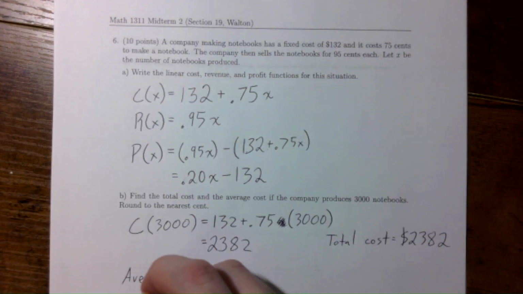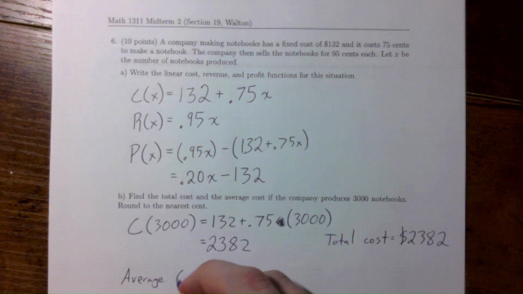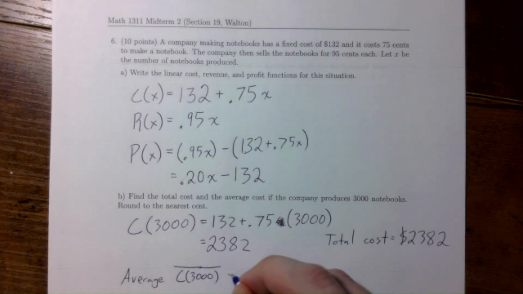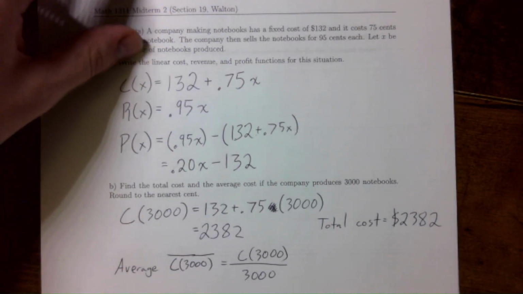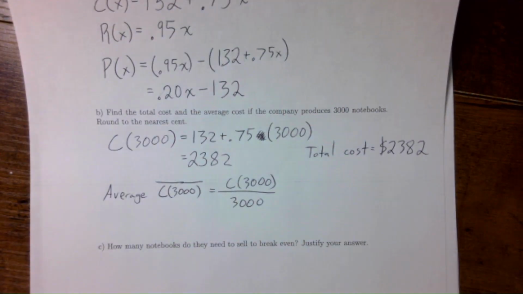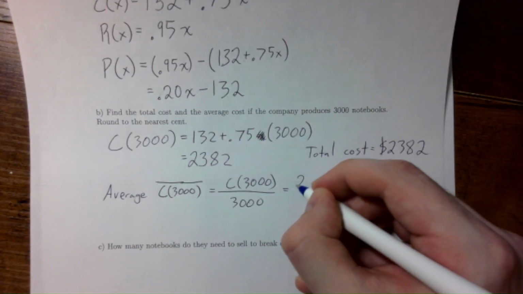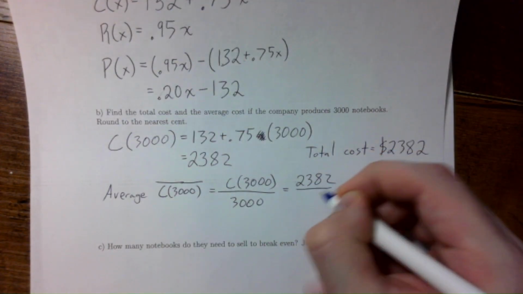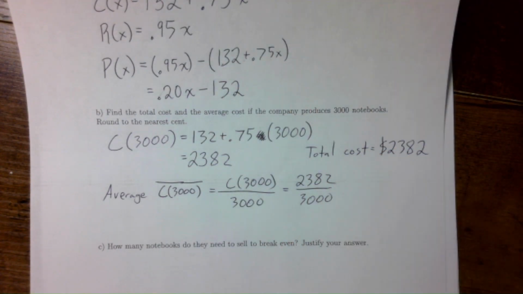Now, to find our average cost, we are going to divide this by the total that we produced. So our average, or C bar of 3,000, is equal to C of 3,000 divided by the total that we produced, the 3,000. So we are going to plug this into our calculator. We have 2,382 divided by 3,000.